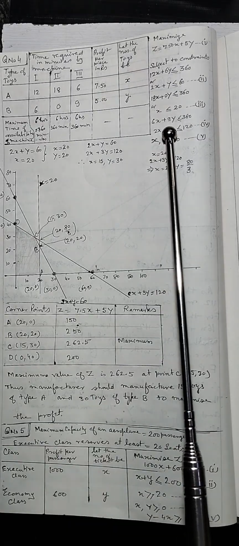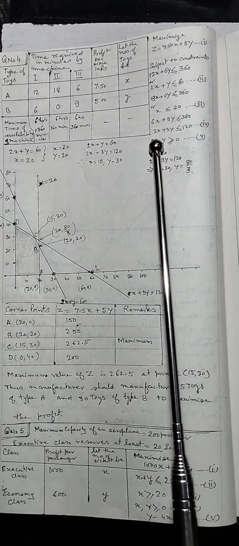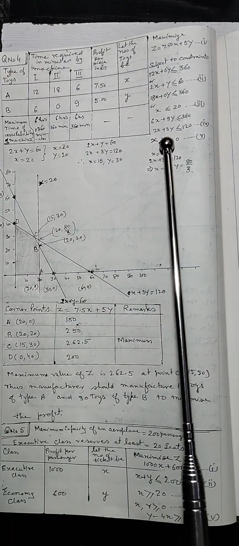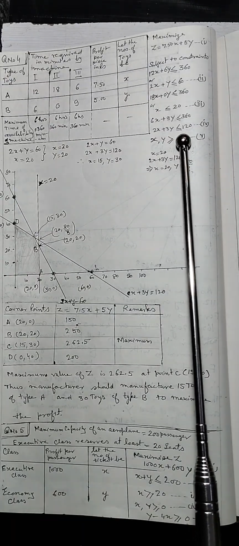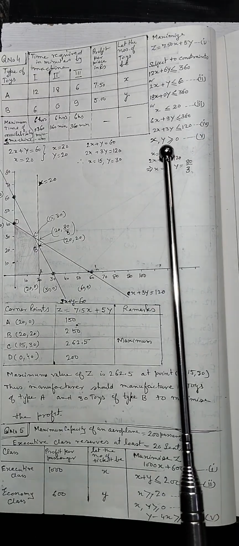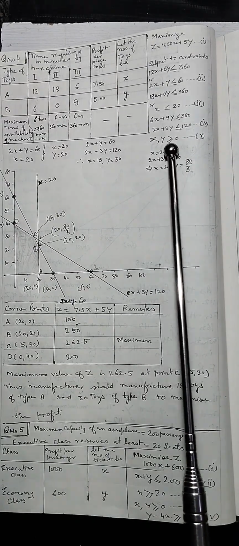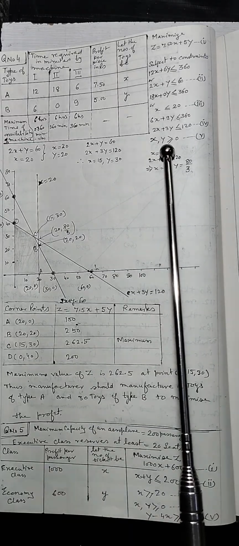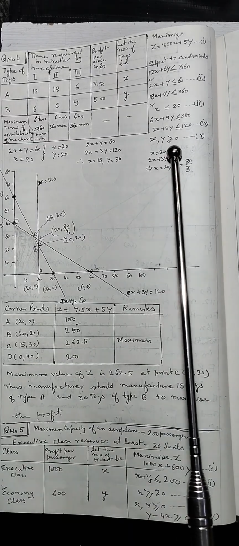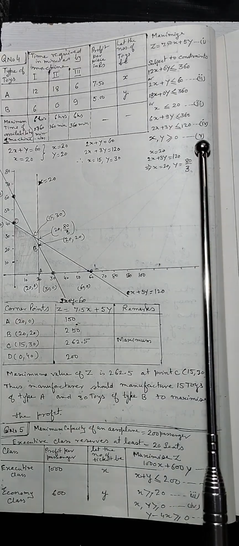6x plus 9y is less than or equal to 360. It can be further simplified, that is 2x plus 3y less than or equal to 120. This will be the fourth equation. x and y both are greater than or equal to 0, that is the non-negative condition. That is the fifth equation.